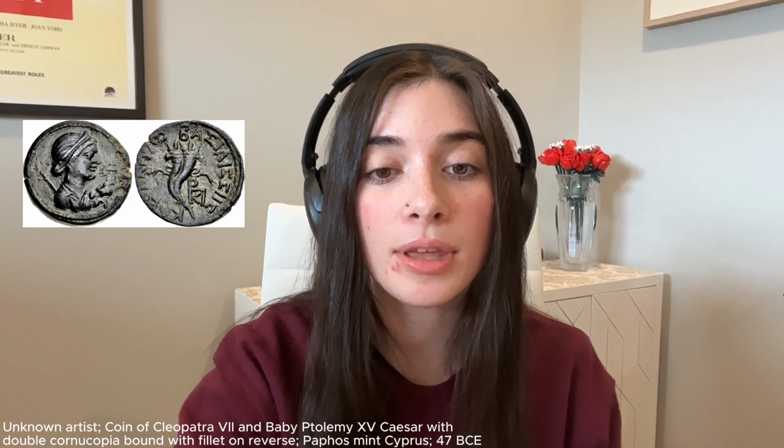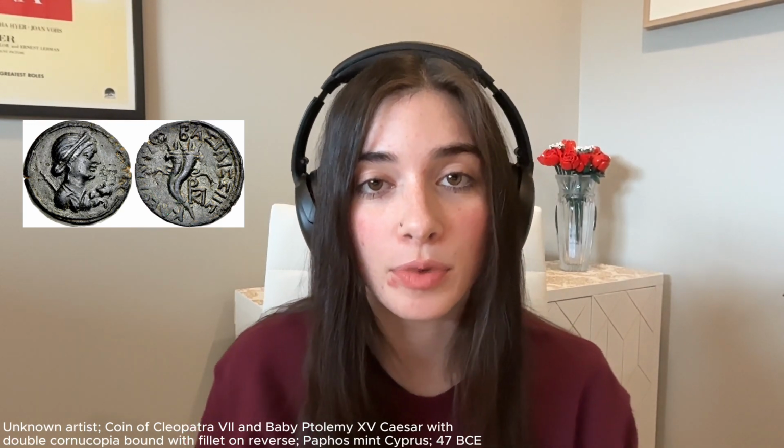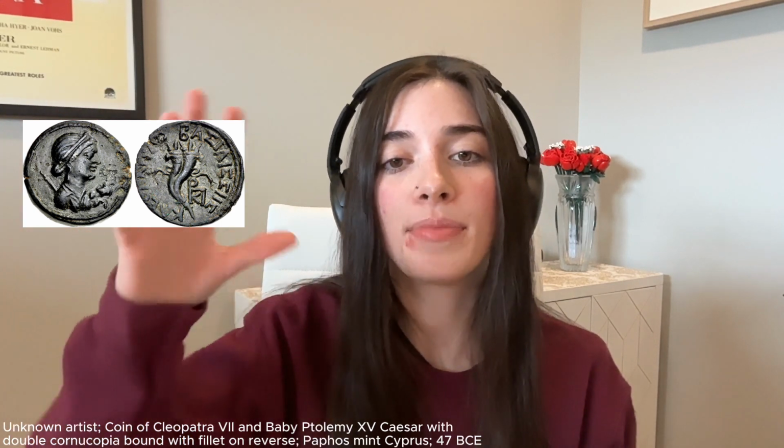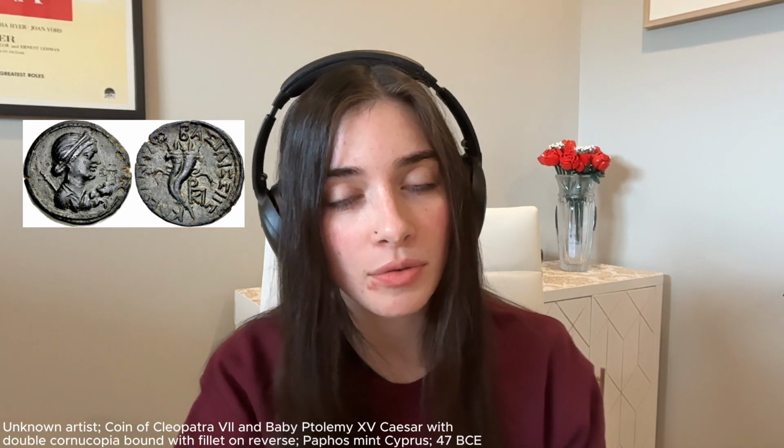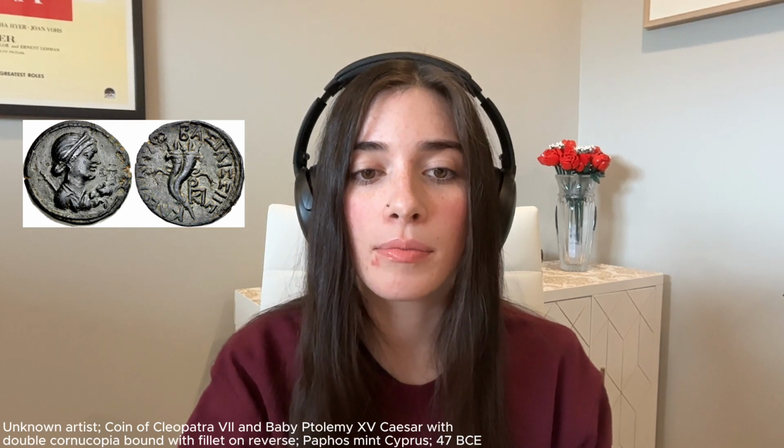So, let's start with an ancient coin of Queen Cleopatra VII. In this picture here, we see the obverse and the reverse of the coin. This is a coin of Queen Cleopatra and baby Ptolemy the 15th Caesar, also known as Caesarion, which means little Caesar. Yes, that is her baby with Julius Caesar. And then on the back of the coin, we see a double cornucopia bound with a fillet. So this was minted at the Paphos Mint in about 47 BC.